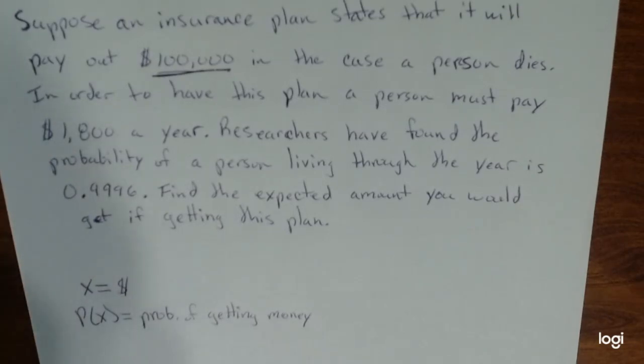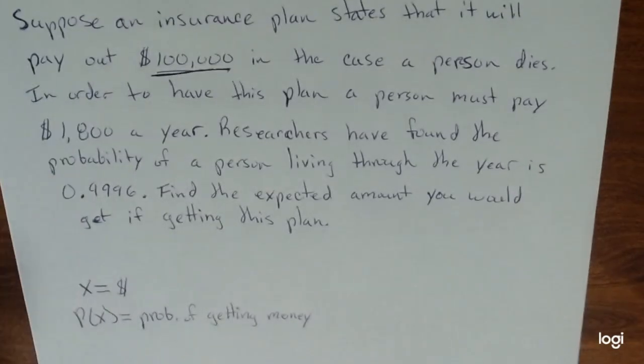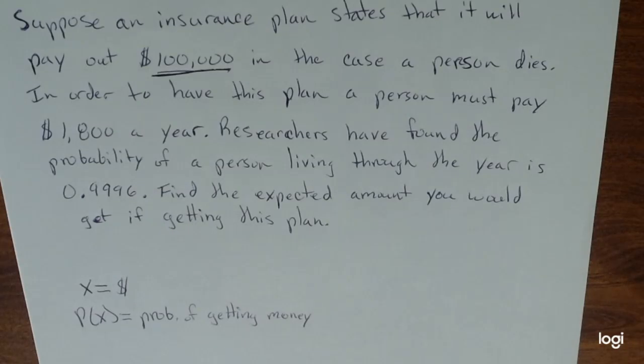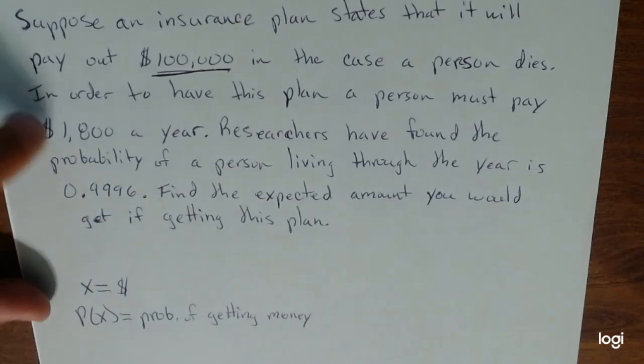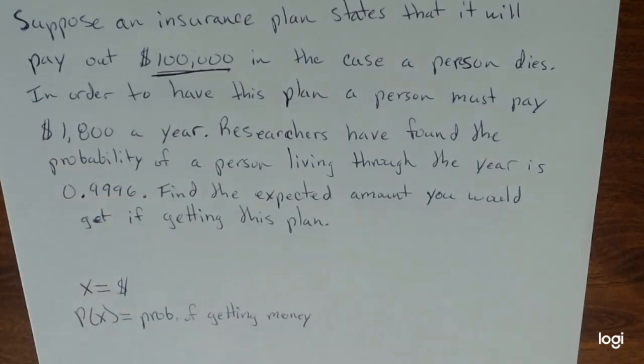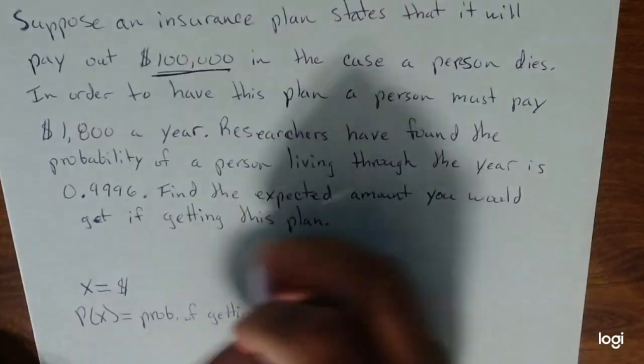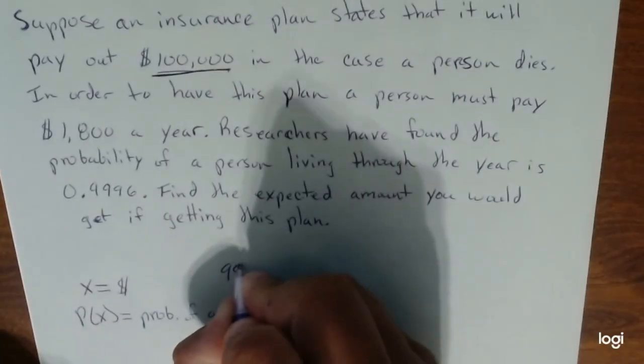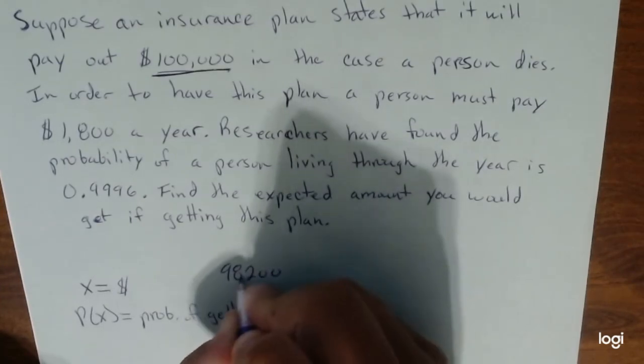So like I said, you had to pay actually $1,800. So essentially what you're actually getting out after you pay that $1,800 is 900, what is it? Let me just write this down.